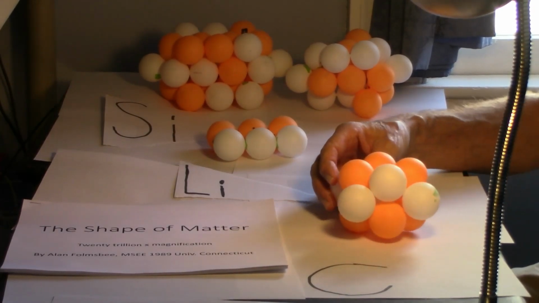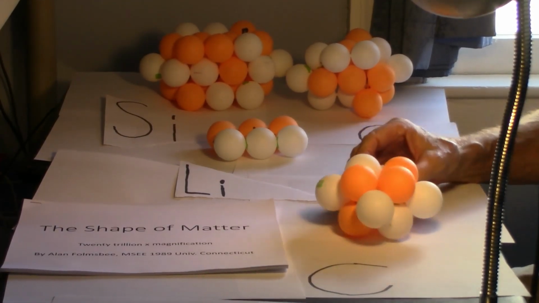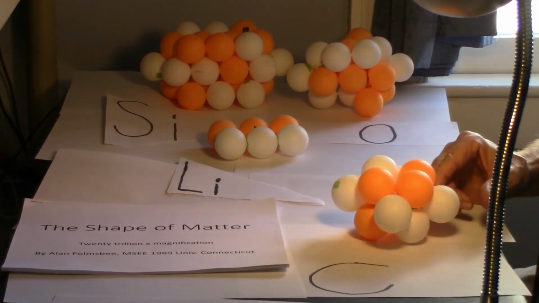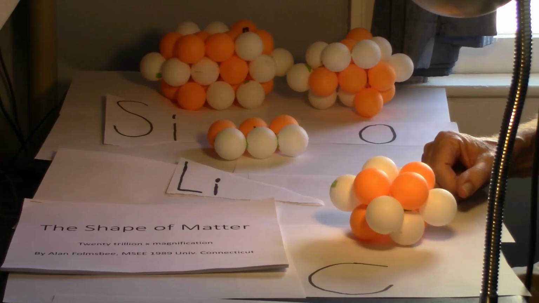Carbon has 2 lines of protons, and they form 2 planes. These 2 planes are parallel to each other of protons. That's why graphite has planar crystals.